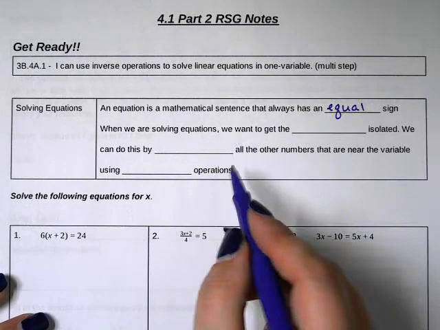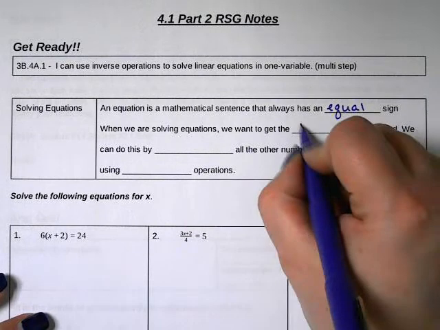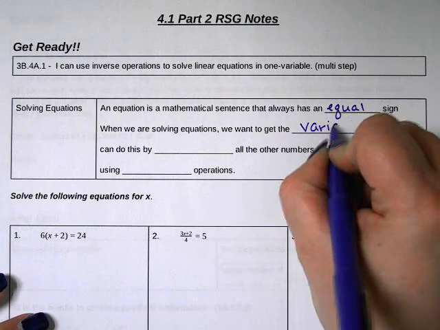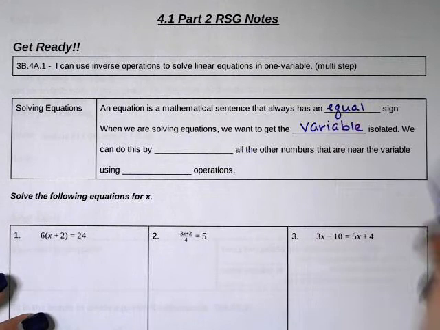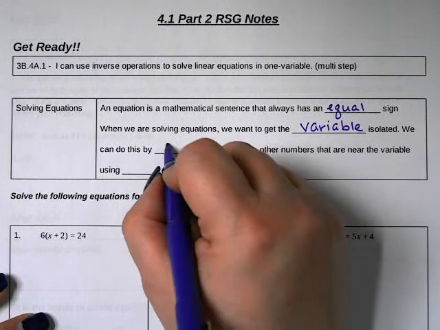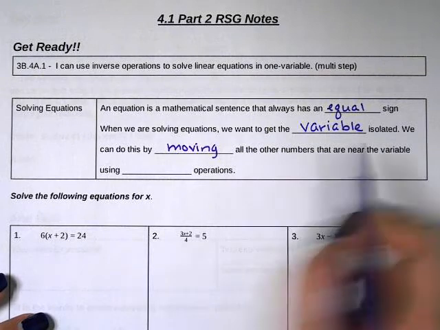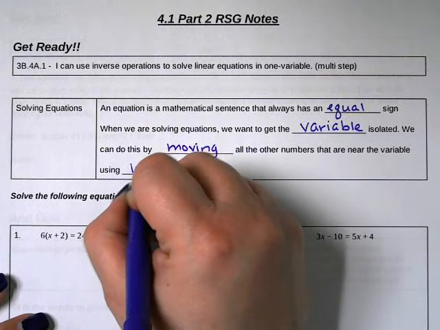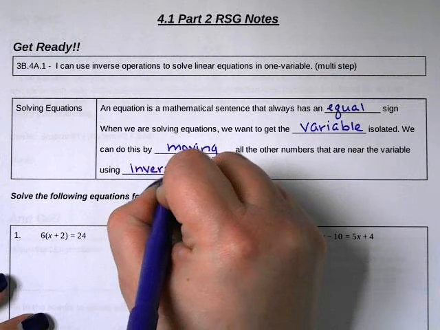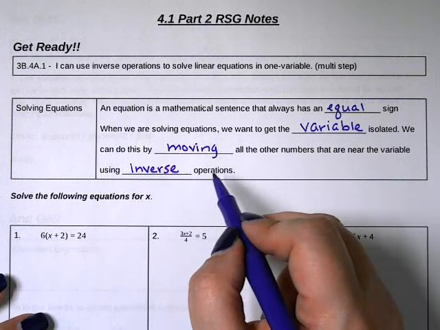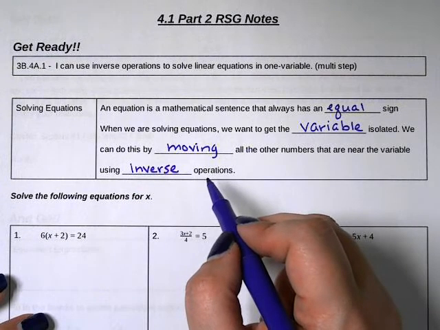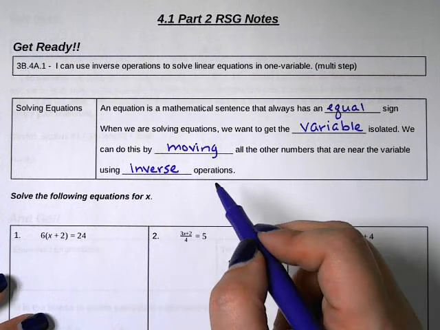When we're solving equations, we want to get the variable isolated. We can do this by moving all the other numbers that are near the variable using inverse operations. So remember, inverse operations undo each other. Whatever's happening, you want to do the opposite so that it goes away.